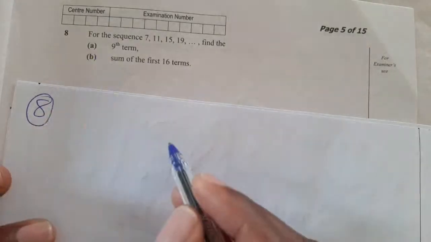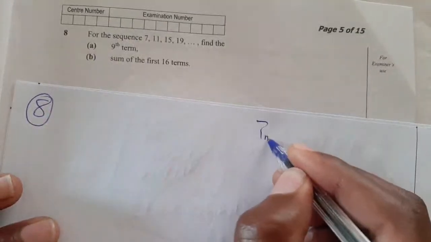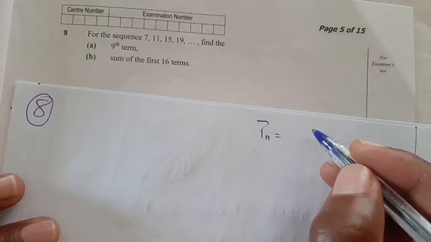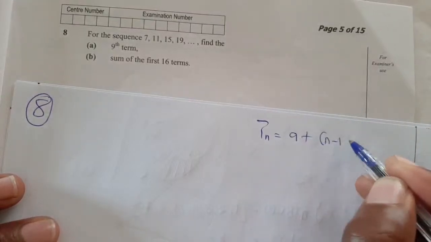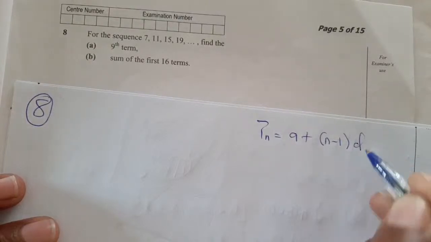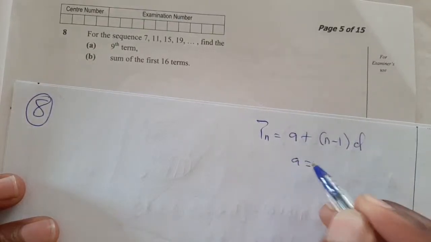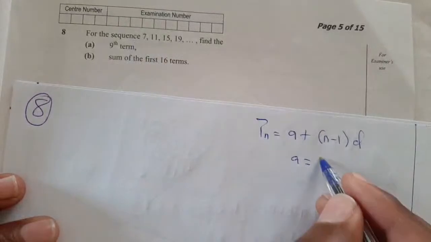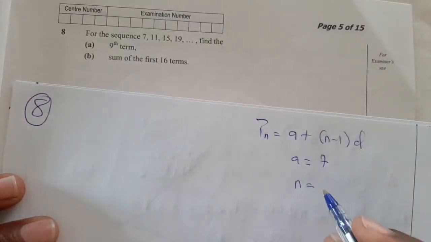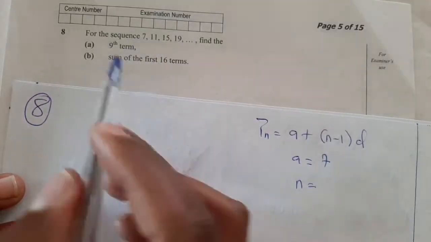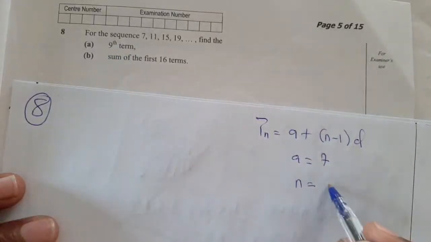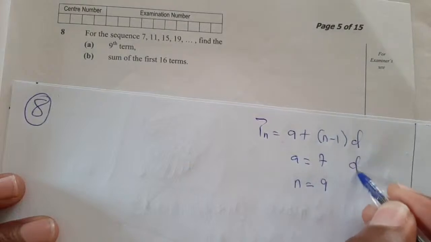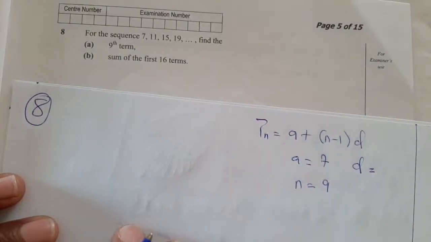So the nth term of an AP is what? A plus open bracket n minus 1 times d. A represents the first term. So what is the first term here? It's 7. N represents the position number. In this case, they are asking us to find the number which is on position 9, so n is 9. Then d represents the common difference.